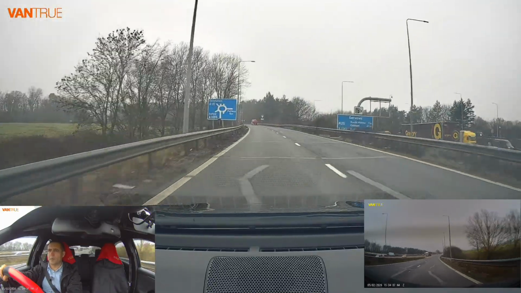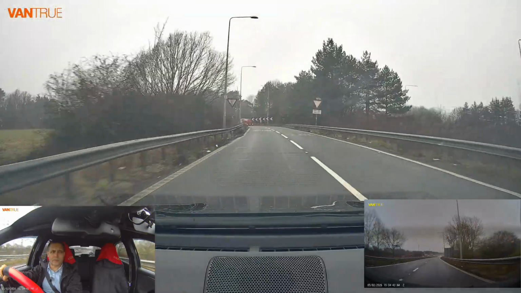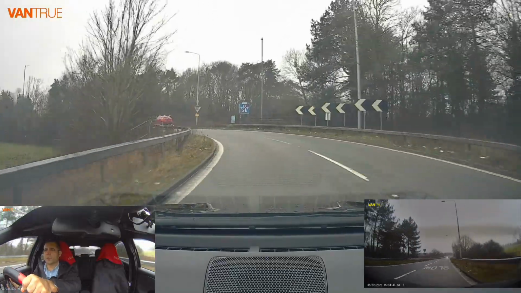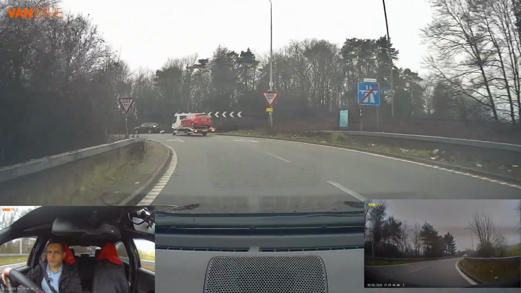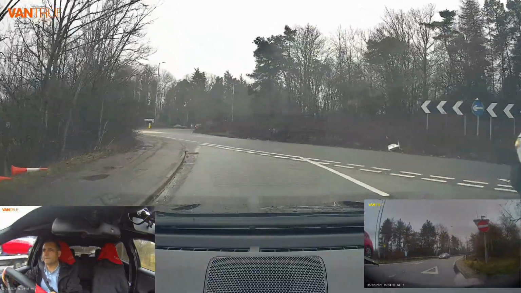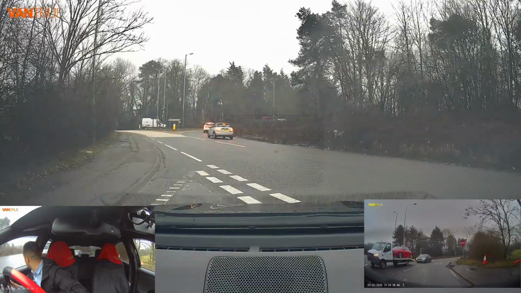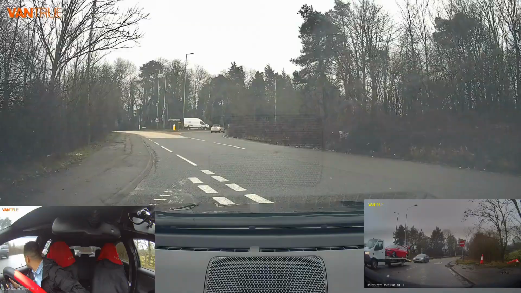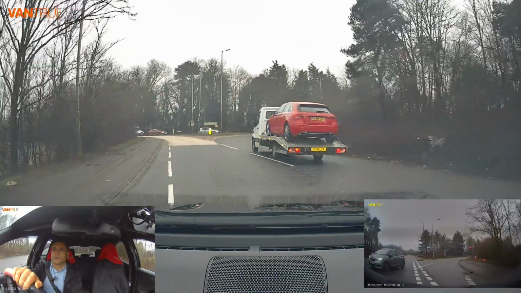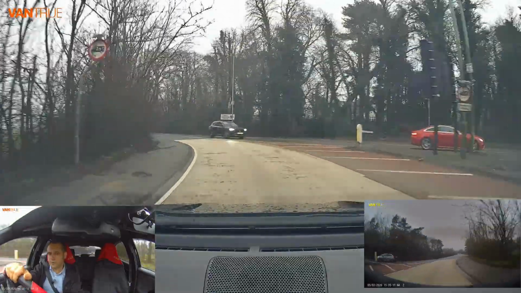Okay, so we're going to take the first exit to the left, so center mirror, left mirror, signal left, position to the left, nice and slow, gentle brake, nice and slow, look to the right side to make sure it's safe. Yes. Okay, towards Enfield town. There you go. Job done.